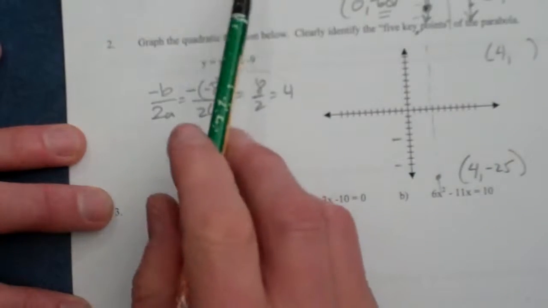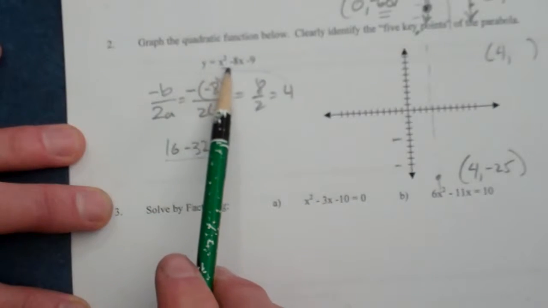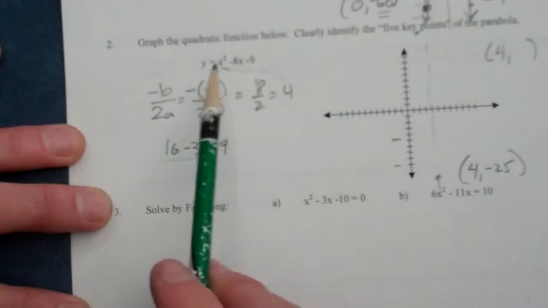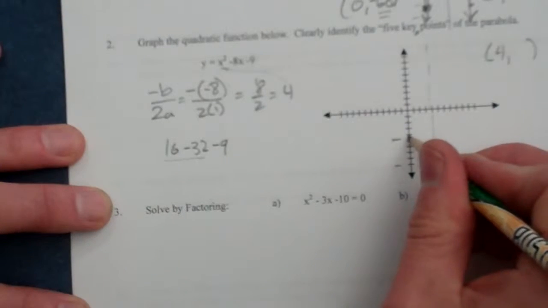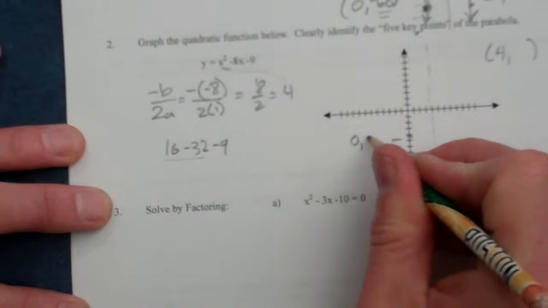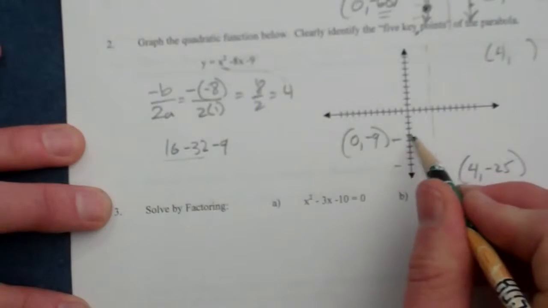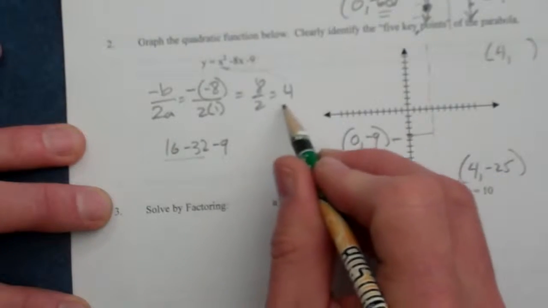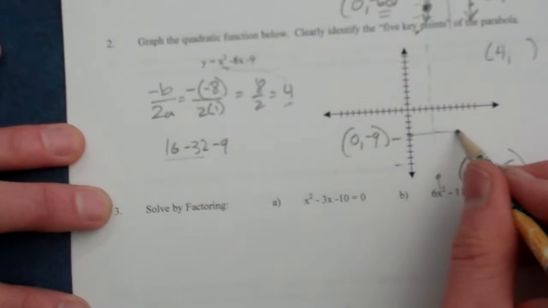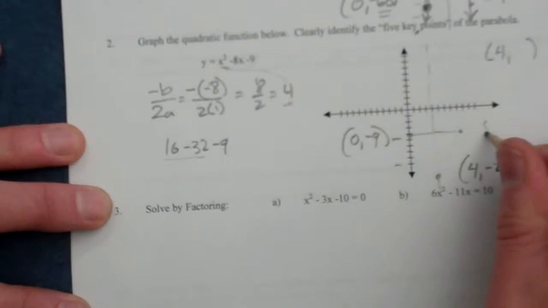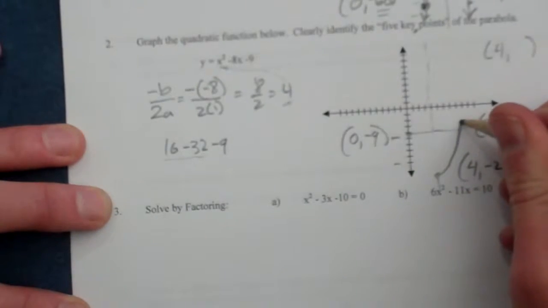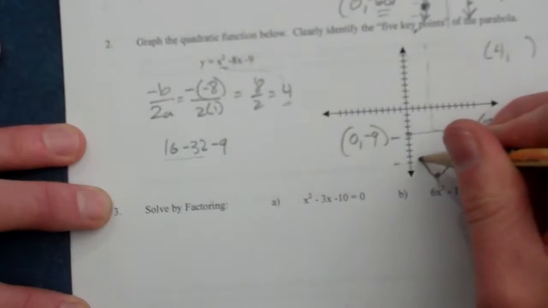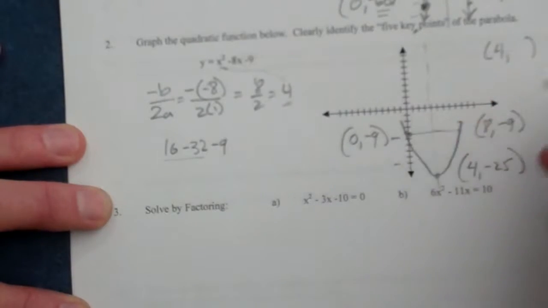Well, then I'm going to do the same thing I did up above. I'm going to plug in 0 here to find the y-intercept. When I plug in 0, it's just that last number, negative 9. So I'm going to put that right about there. So (0, -9). I know that if this is 4 units that I've just found right there, I can go 4 more units and be at (8, -9). That's called the symmetric point. So I know that this thing is opening up, it's opening up like this, and it's going through those 2 points.